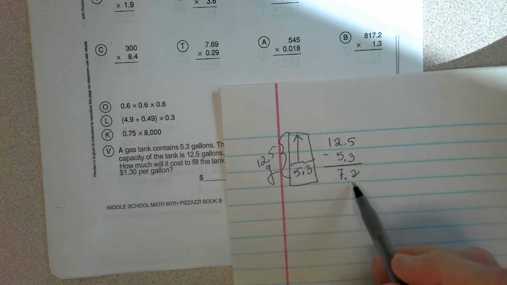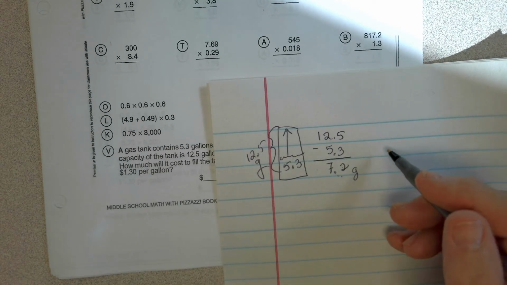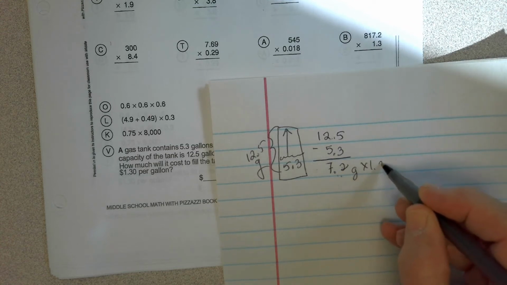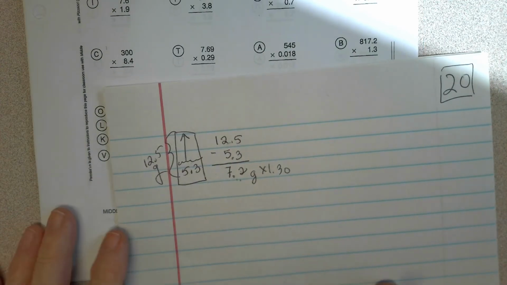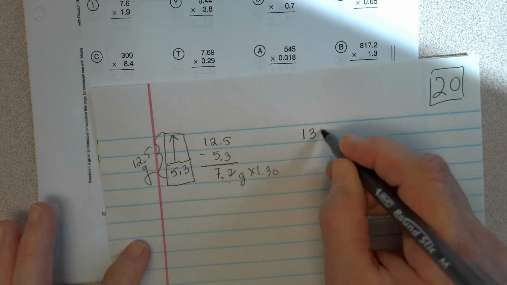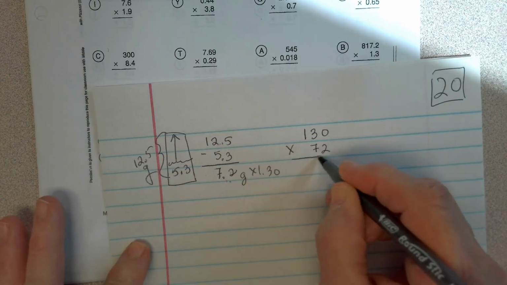Now, it's $1.30 per gallon. So who knows what I'd have to do then? Multiply. You're going to have to multiply the $1.30. So over here, I'm going to put the 130 on top without any decimals. 130 times the 7.2.